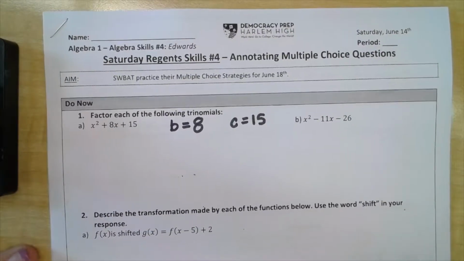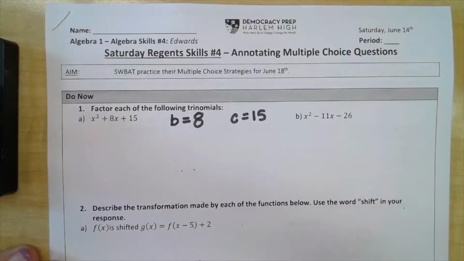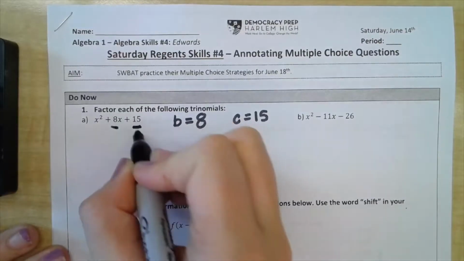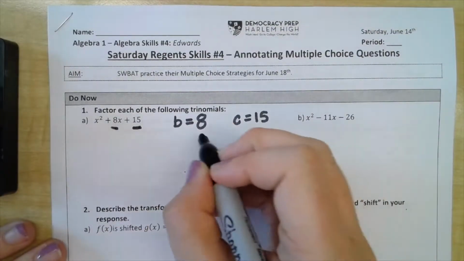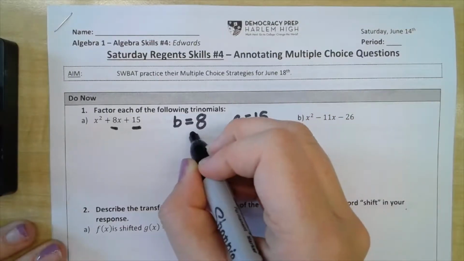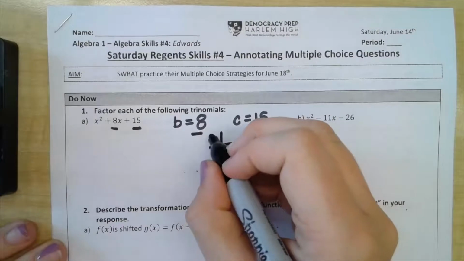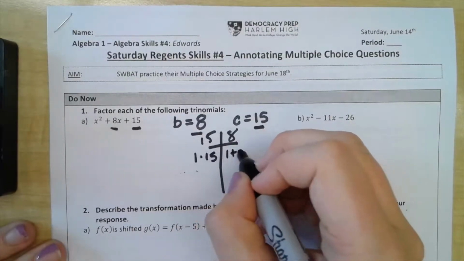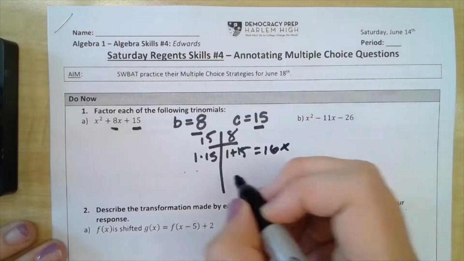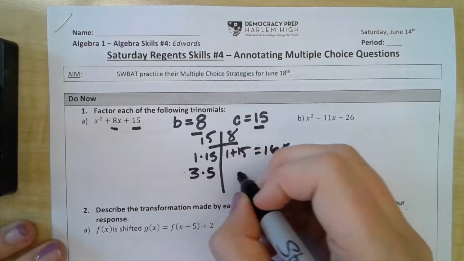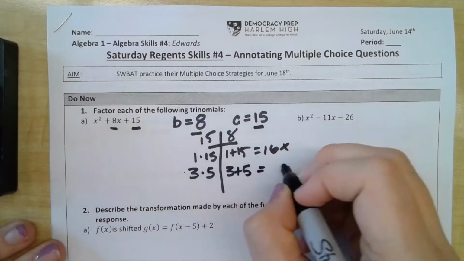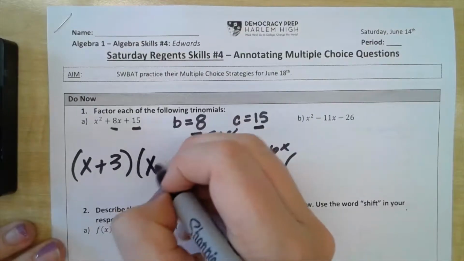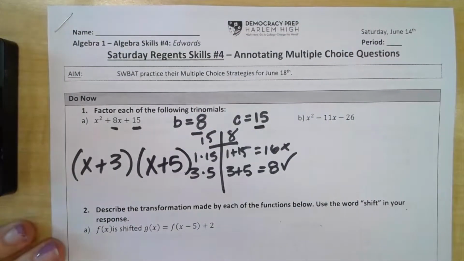You'll start with reviewing the do now with Ms. Hudson. I listed out that B was 8 and C was 15. What two numbers multiply to 15 but add to 8? The factors of 15 are 1 times 15, but that is 16. No go. 3 times 5. Woohoo! I got it. So my factors here are x plus 3 times x plus 5. Final answer.